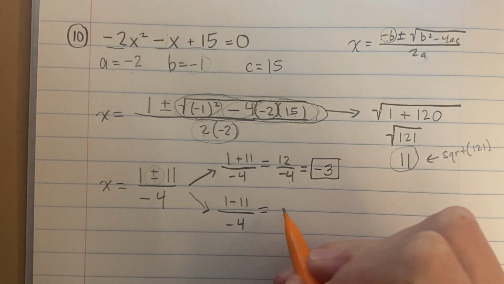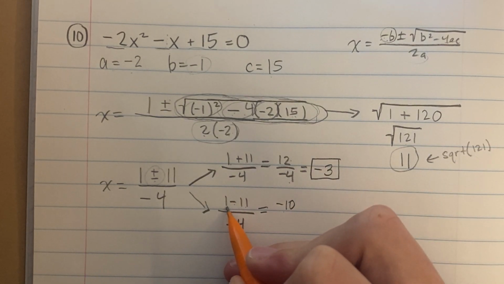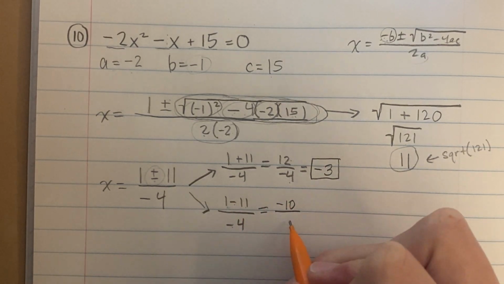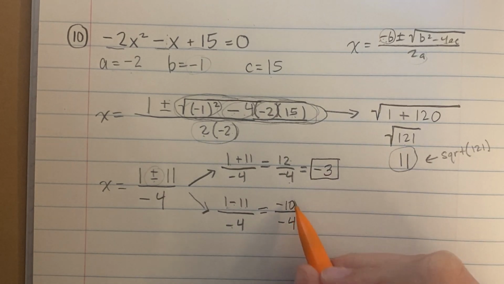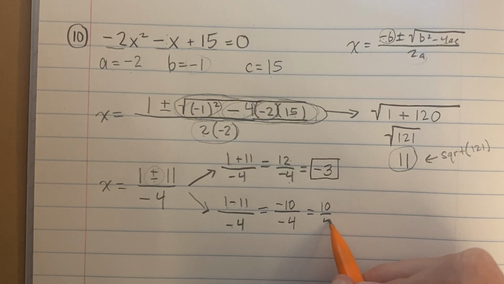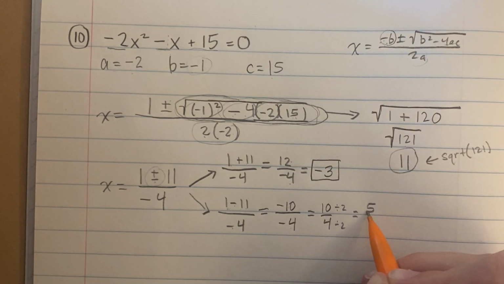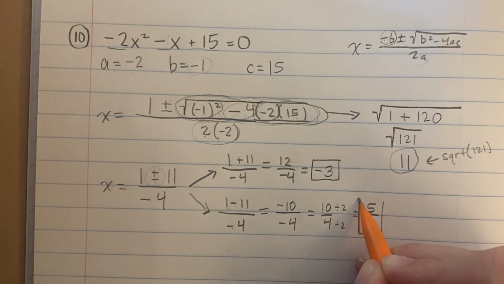Here, 1 minus 11 is -10. It's negative because the 11 is larger than the 1. And then I'm bringing over -4. The first thing I notice here is I have a negative divided by a negative, so I'm just going to rewrite it as positive. And then I also observe that it can be reduced, that both of these numbers can be divided by 2. So you can write your answer like this, 5 over 2.